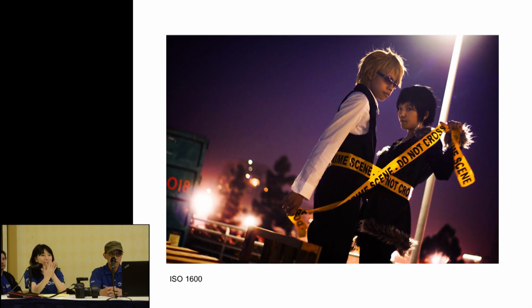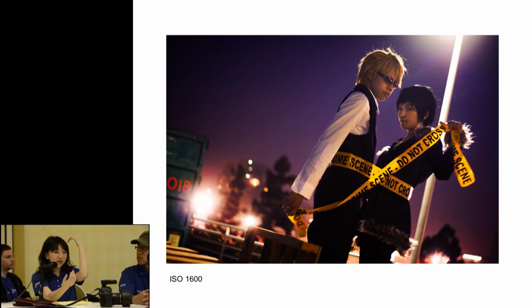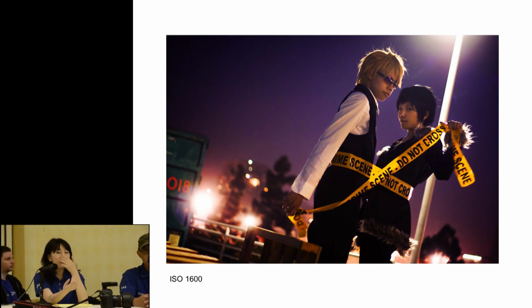And lighting them from the back was a better solution than putting them too close to the pole, where it would be going directly on top of their faces, and their facial features would have been unflattering. And this was shot at ISO 1600, so basically the highest my camera could go. And it did have noise, but you can remove it in post pretty well with Lightroom or Photoshop.